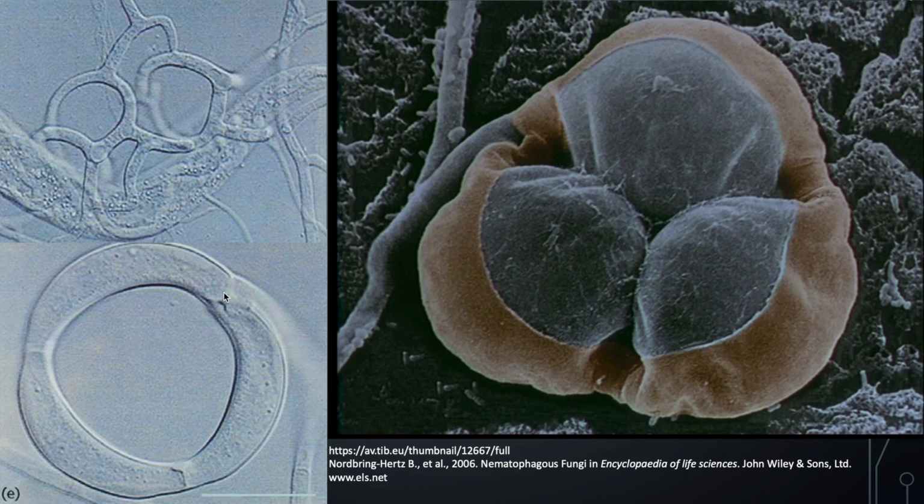And so this is an open ring here on the left, and in this electron micrograph here on the right, we can see that these cells have now swelled up and closed off and constricted the ring. So if a nematode is in there, it would be completely trapped by this mechanism.